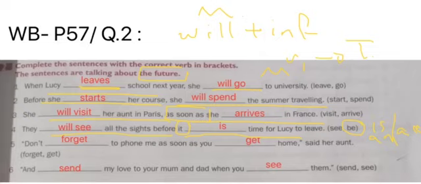Number 5, don't forget to phone me as soon as you get home, said her aunt. And number 6, and send my love to your mom and dad when you see them. What about these two sentences? These two sentences are imperative. Imperative time clause, it starts with the verb, not the subject, and it uses simple present.